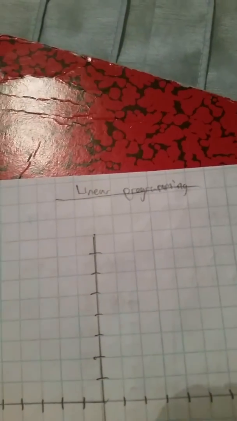Okay, so we're gonna be working on linear programming today, and pretty much what linear programming does is gives you the best possible outcome of a situation, while following the restrictions in that situation. So like finding the max profit, stuff like that with restrictions.